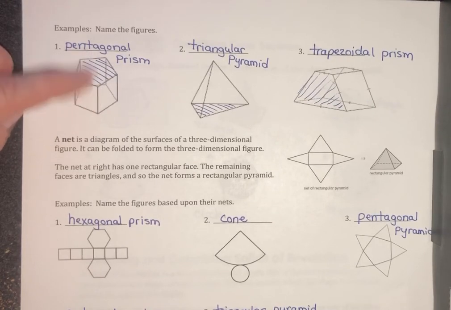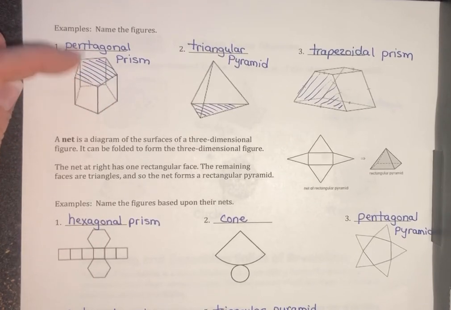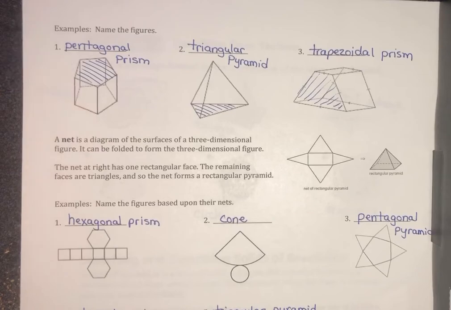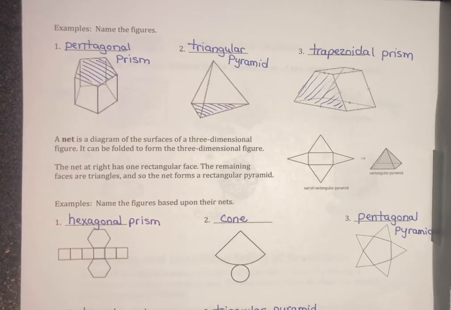And that's not to say we can't ever have rectangles. We do have rectangular prisms. But the first thing we always look for are the unique shapes, because that's going to be indicative and kind of help us out in figuring out what its name is. So this would be a triangular prism.